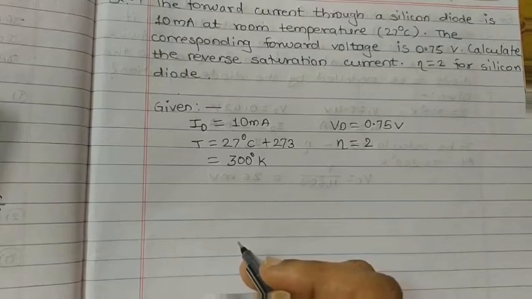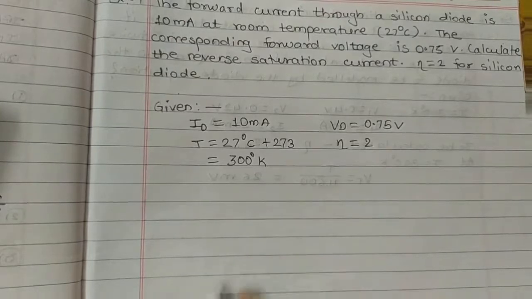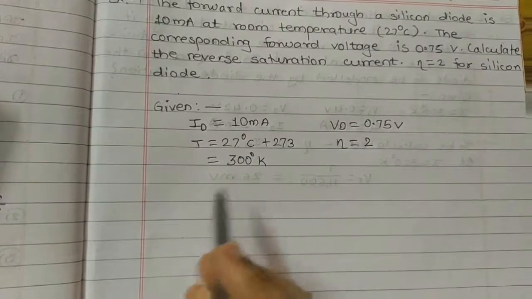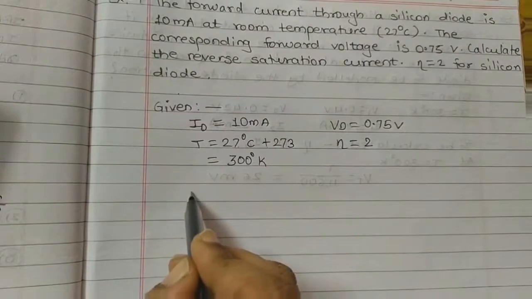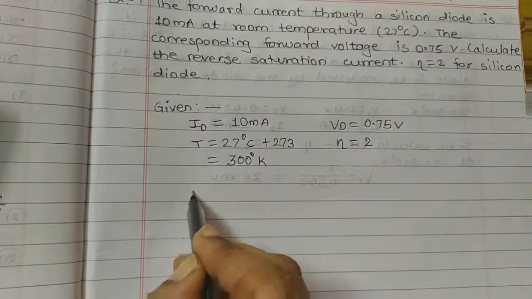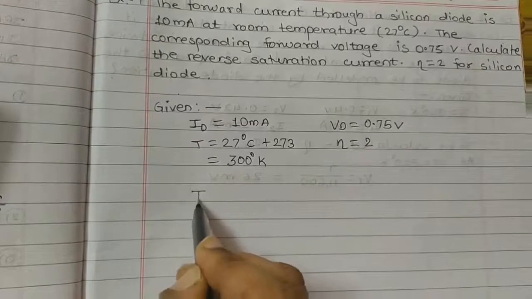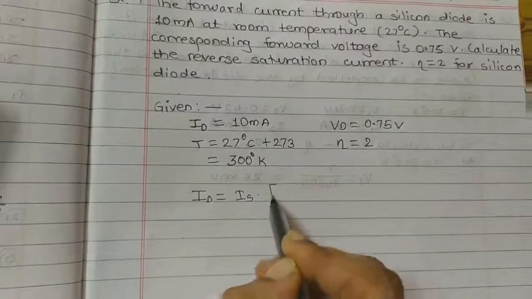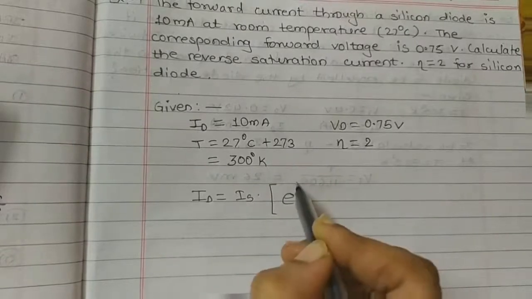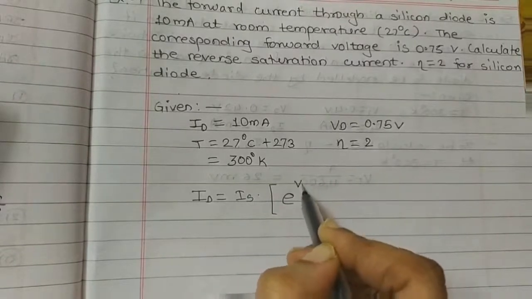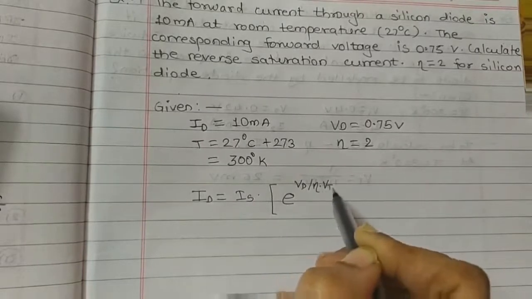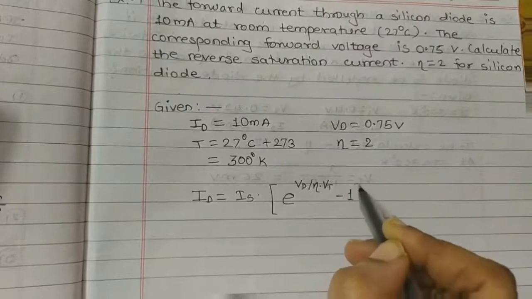Okay, now we have to write down the formula for diode current, Shockley's diode current equation. We have studied it in our previous session. It is ID is equal to IS into e raised to VD divided by eta into VT, minus 1.